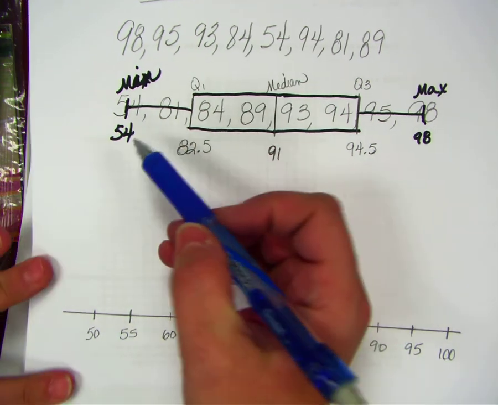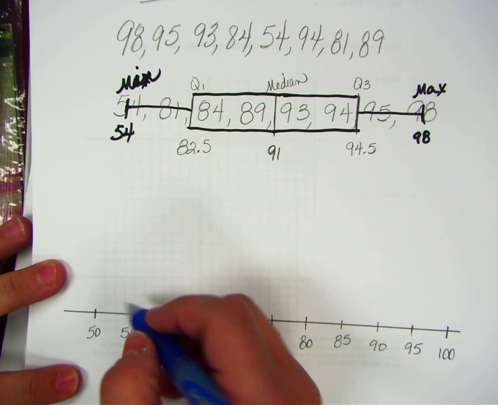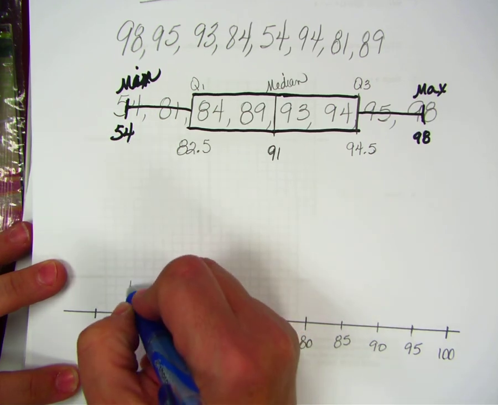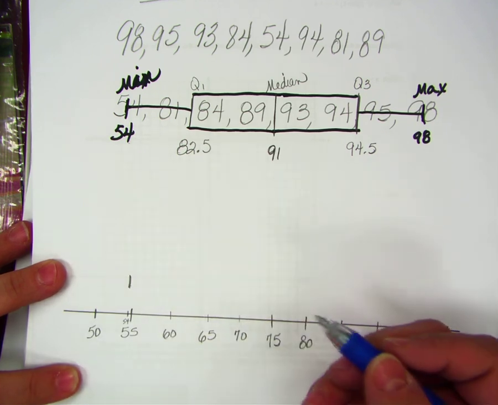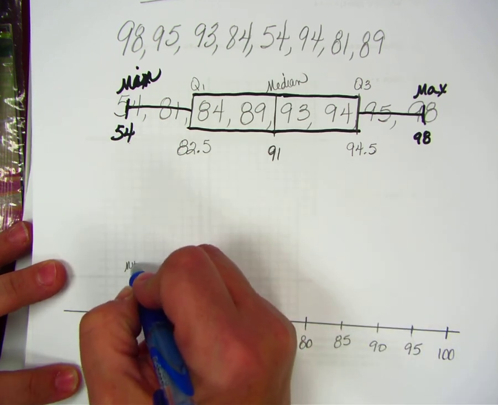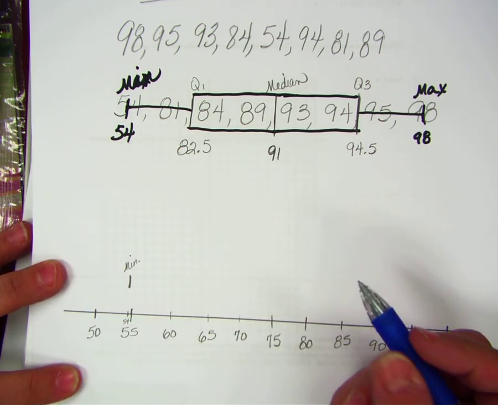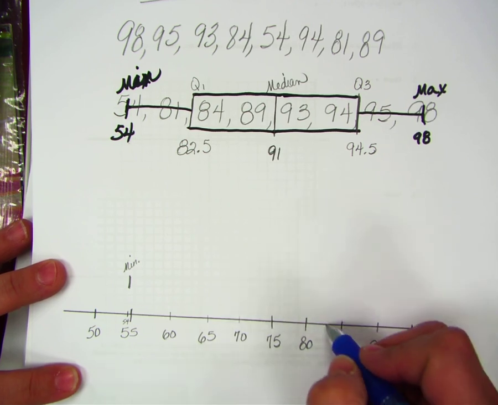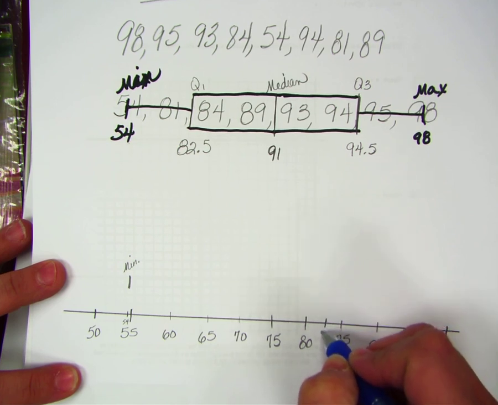So I know that my minimum is at 54. 54 is about right here. There's my minimum. My Q1 was at 82 and a half. Well, 82 and a half is about right here.